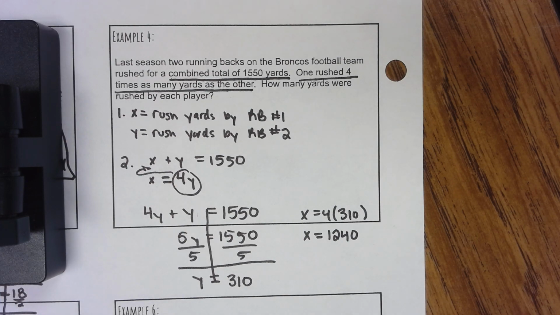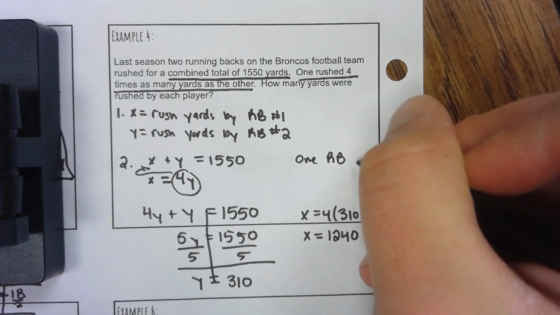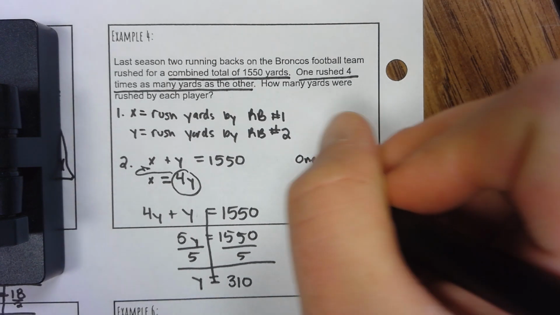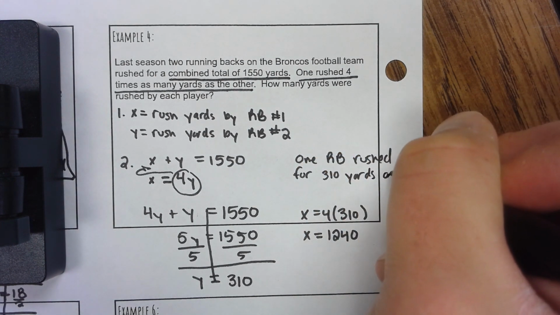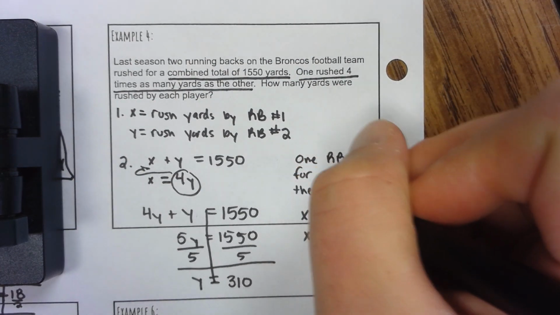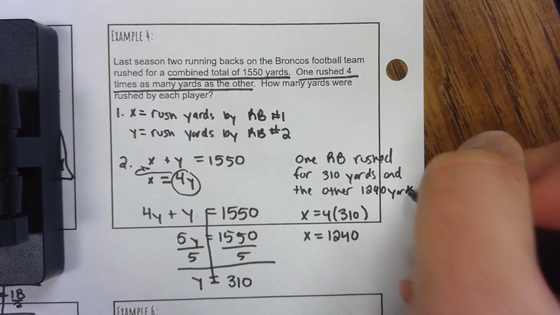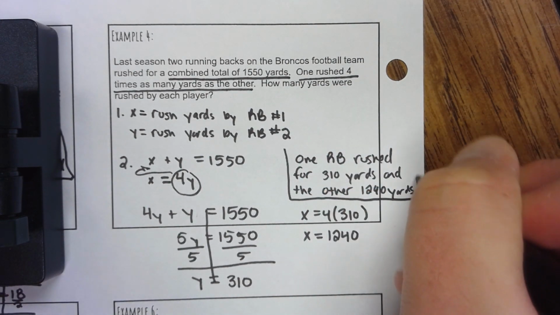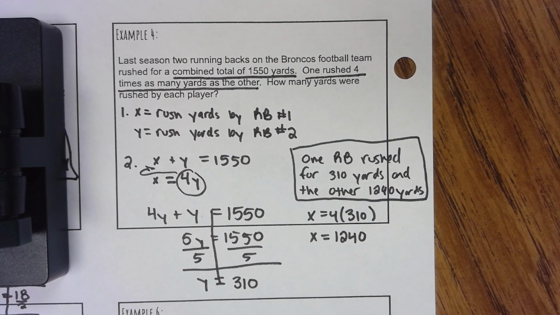We need to answer the actual question here. And again, it doesn't specify. So we can say one running back rushed for 310 yards, and the other 1,240 yards. Okay, so just writing some kind of statement answering the question. I'm not going to be that picky and make you write a full-on complete sentence, okay, but at least acknowledging what the question is asking and then answering that.